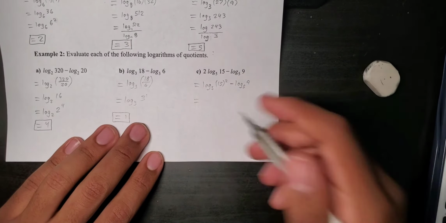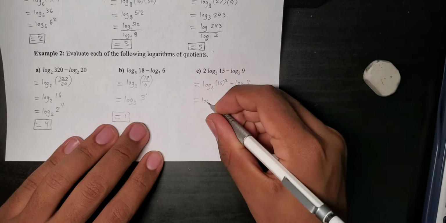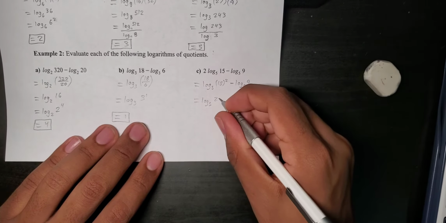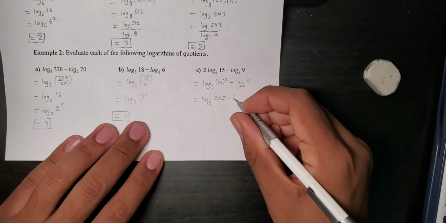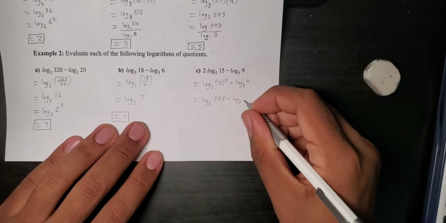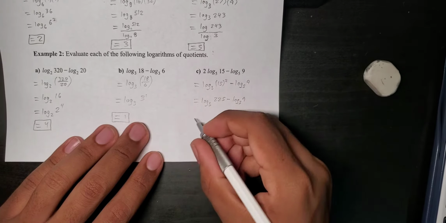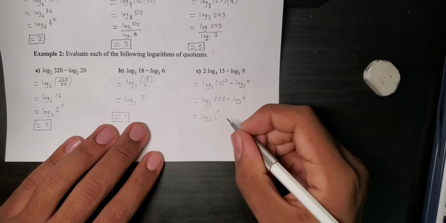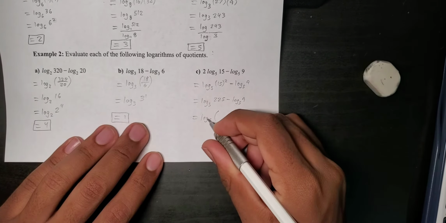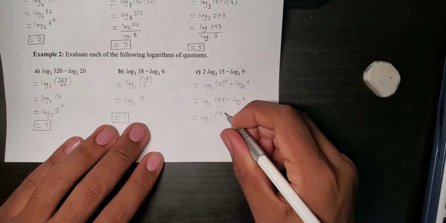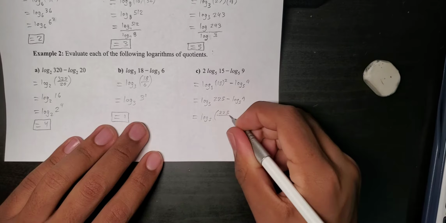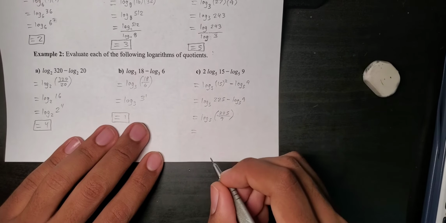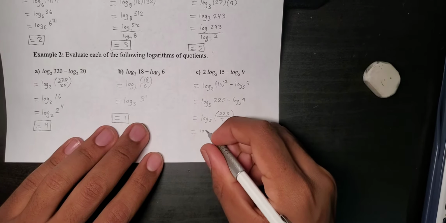So then we do 15 squared. That's equal to 225. And since we're in subtraction, the log base 5 of 225 divided by 9, which is equal to 25.